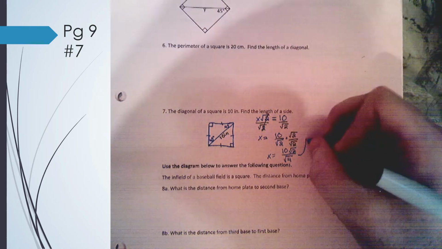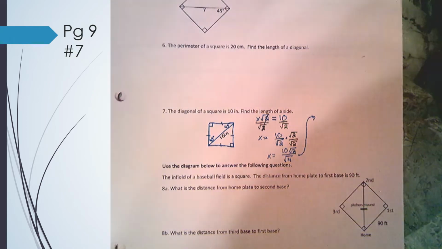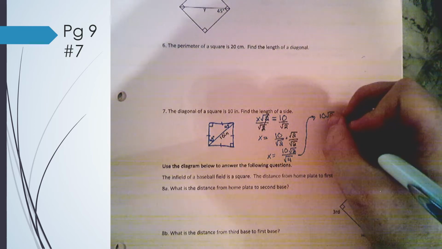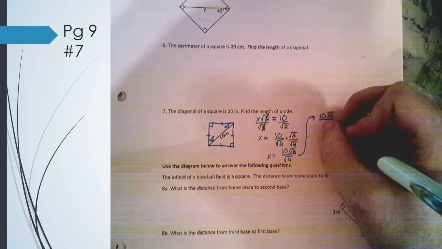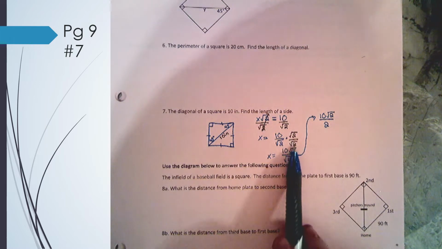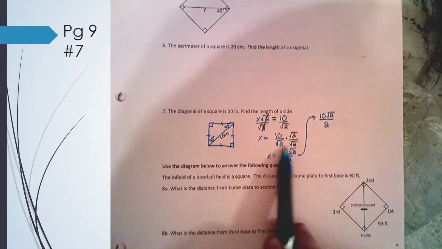Now you might be going, well, Coach Carr, you just said you can't have a square root in the denominator. Well, this is what happens when it becomes a square root of 4. That's a perfect square. So what you really have is 10 square root of 2 over 2, because the square root of 4 is 2. So the little hint is when you're multiplying the top and the bottom by the square root, whatever that number is, it's just going to become that number.